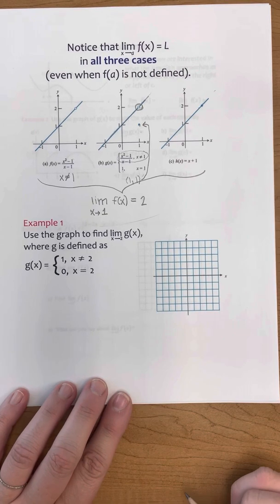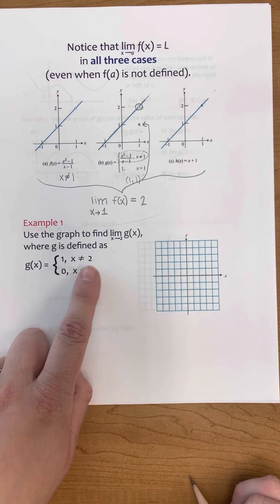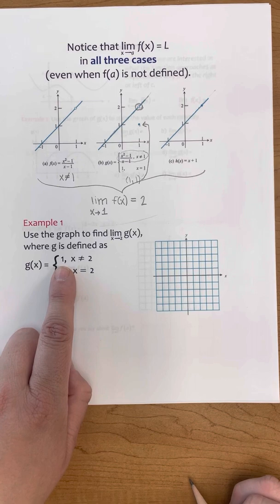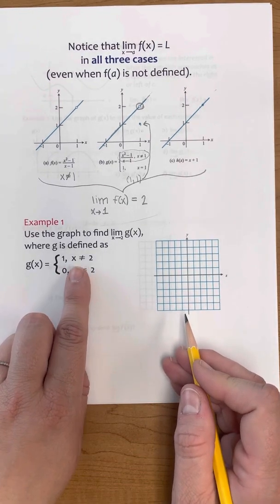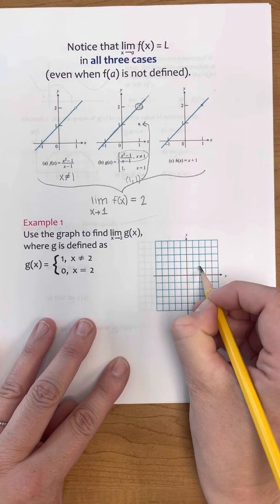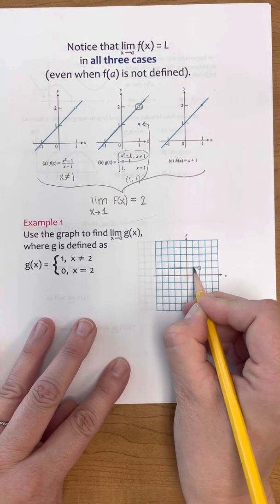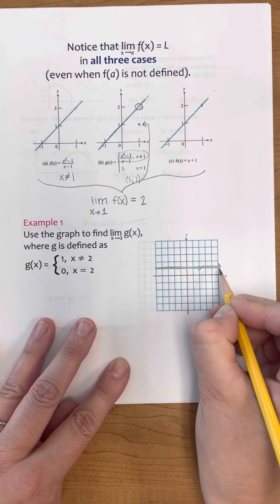So let's take a look at this next example. We have a piecewise function. The first part says that when x is not allowed to equal 2, the y value is going to be 1. Now, if you just give a y value of 1, that's a horizontal line, right? That's just y equals 1. But it exists everywhere except when x is 2. So at the point (2, 1), I have a hole, but I get y values of 1 everywhere else.